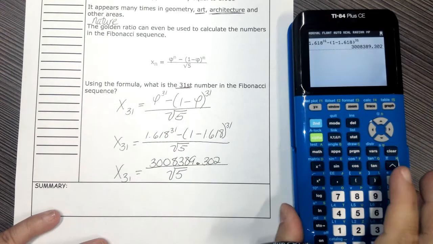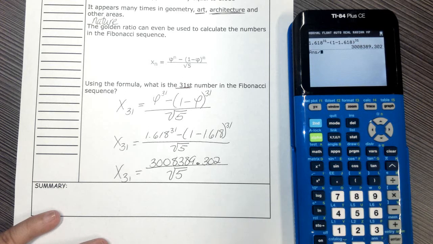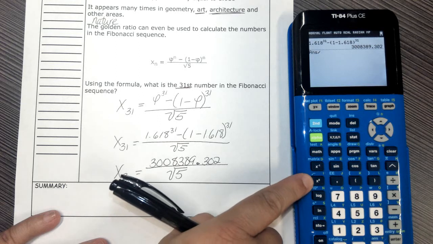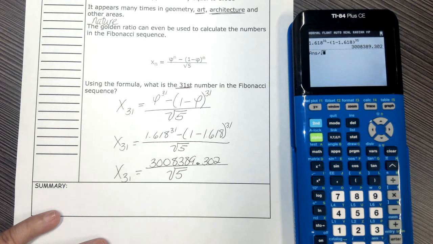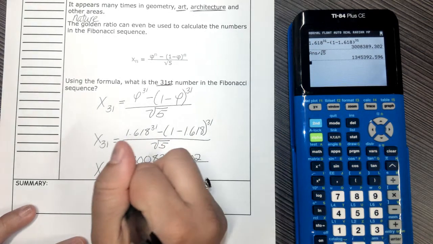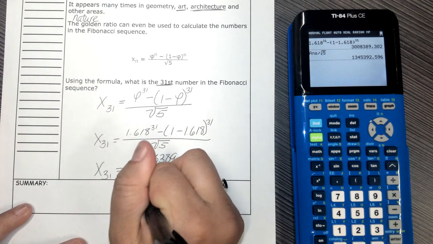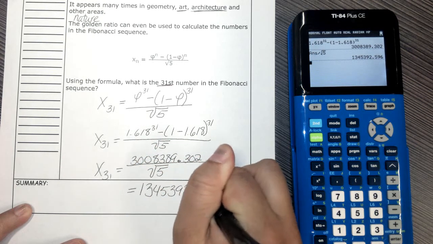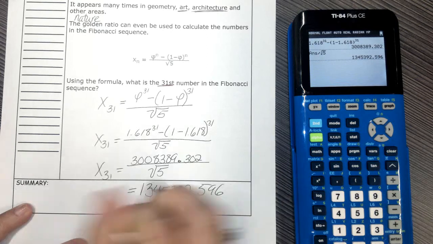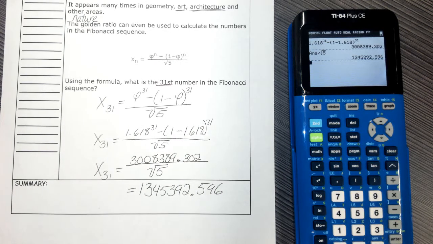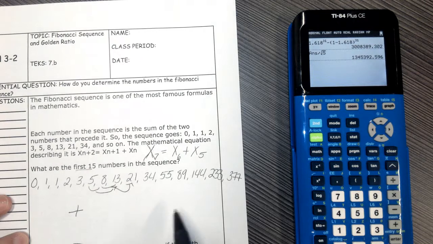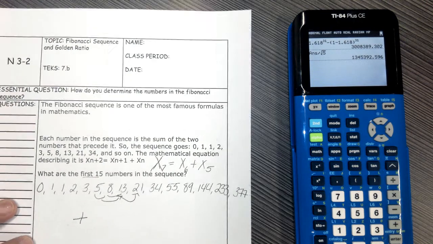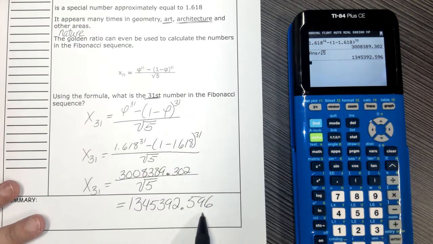So on my calculator, I'm just going to hit divide by, type in second and click on this button right here, which gives me the square root of 5, and then enter. Okay, so now it gives me 1345392.596. But something you'll notice is when we looked at our sequence, did we ever have a decimal? We didn't. So I need to always make sure to round to a whole number.